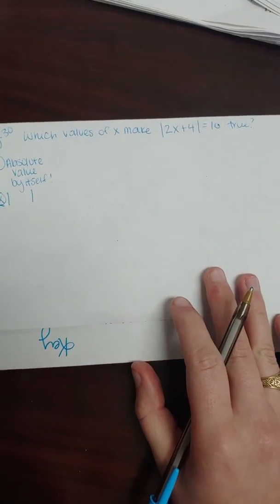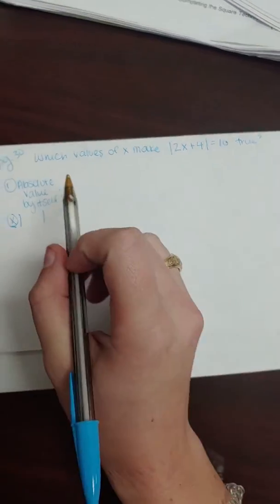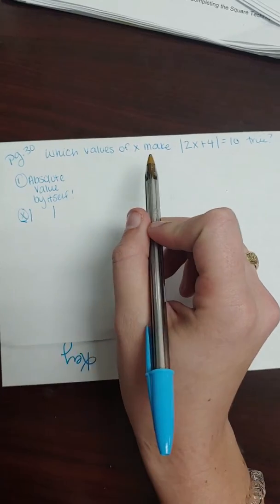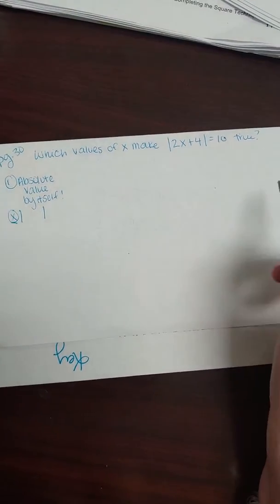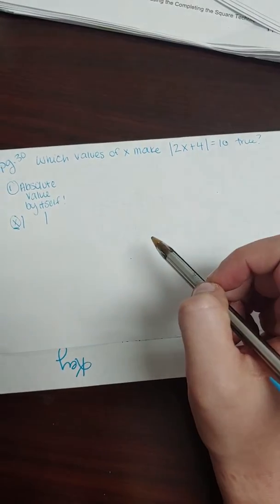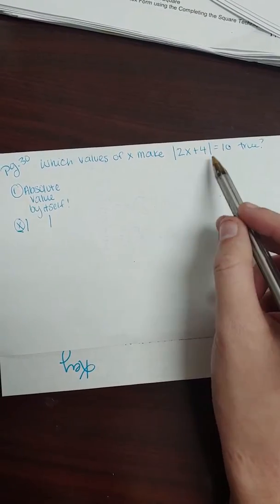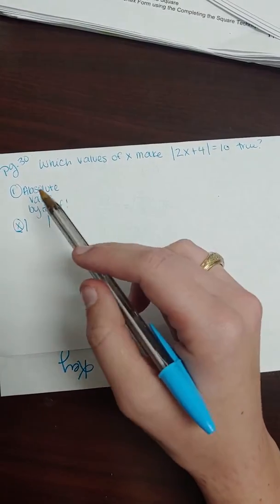Okay, so we're looking at another absolute value equation. My question is asking me which values of x make the absolute value of 2x plus 4 equal to 10 true, meaning I'm looking for x. My first step whenever I see an absolute value is I want to get the absolute value by itself.